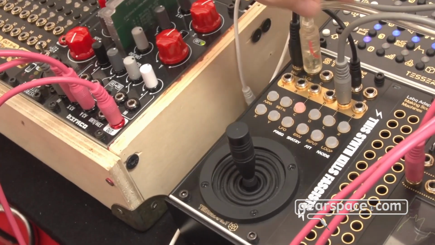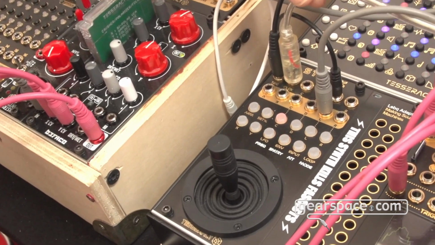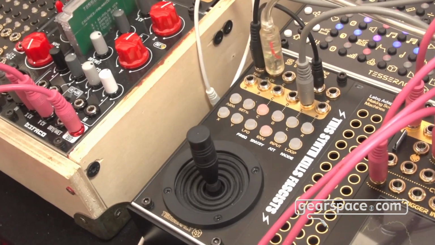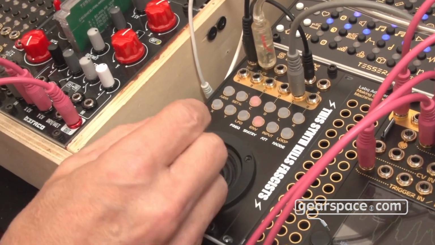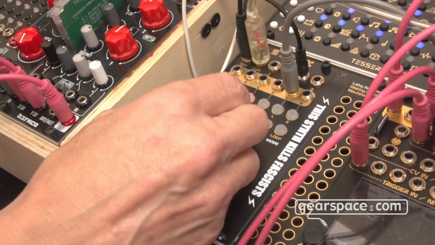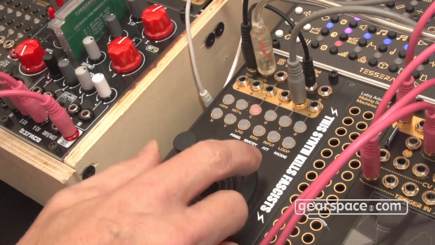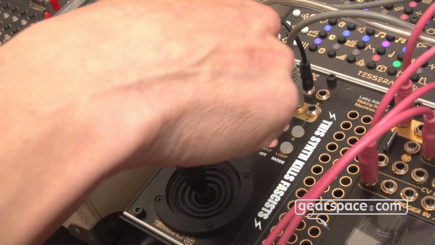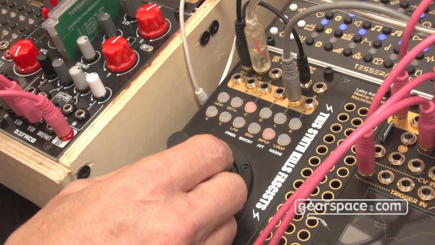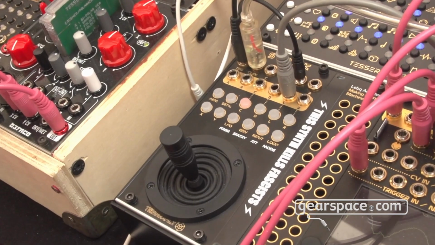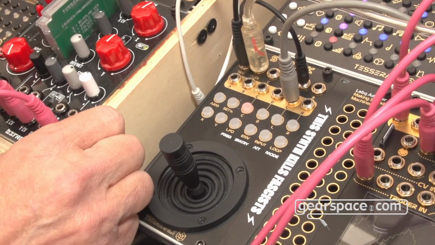For this, I need to plug in an external clock signal. With this axis, I will control the amount of bits, and with this axis, it will be the decay of the envelope. And if I press this one, it will be the CV input coming out through the output. So that's for the CV channels.